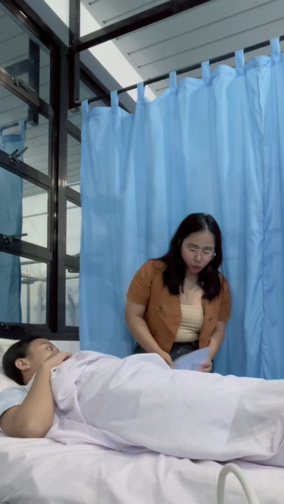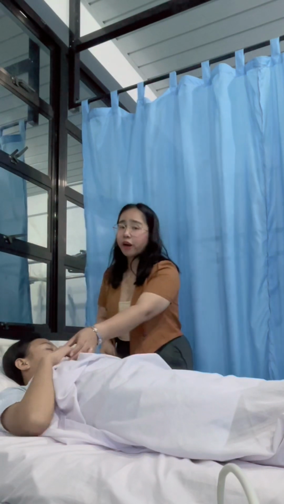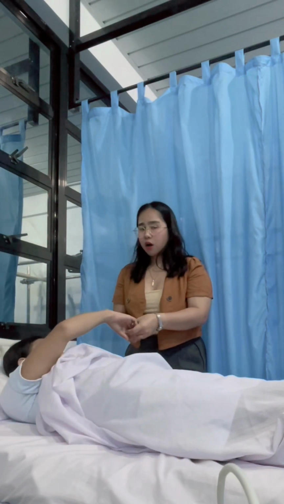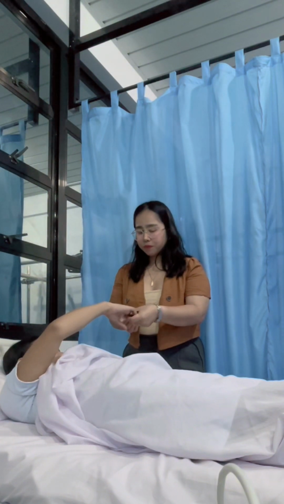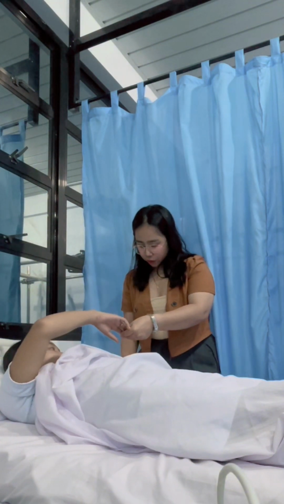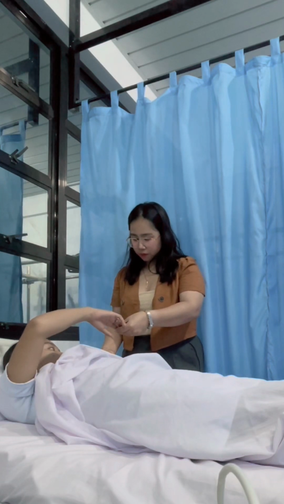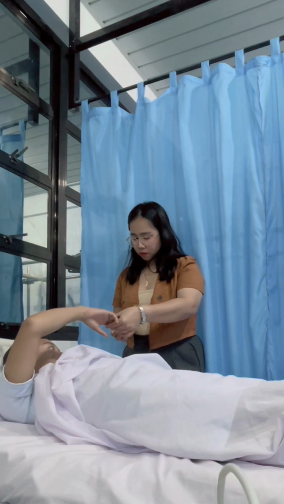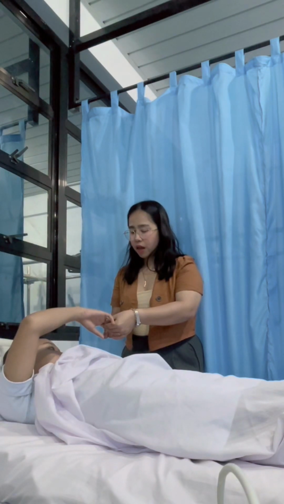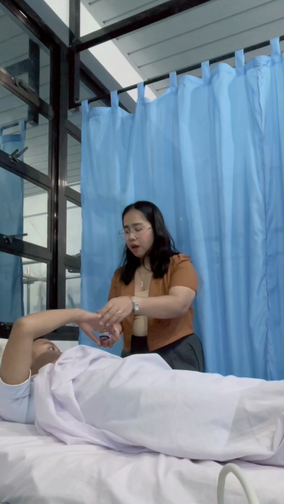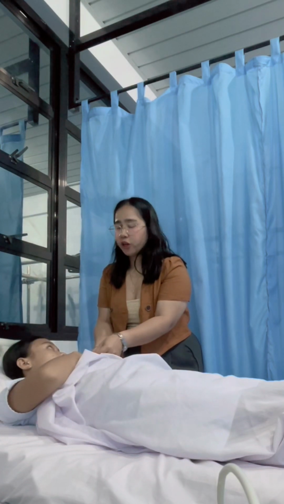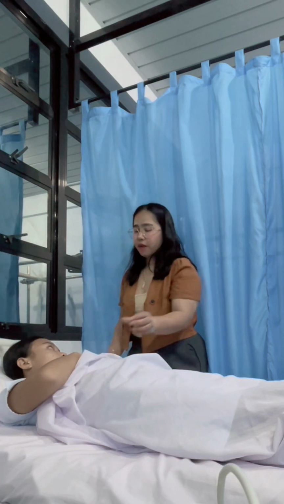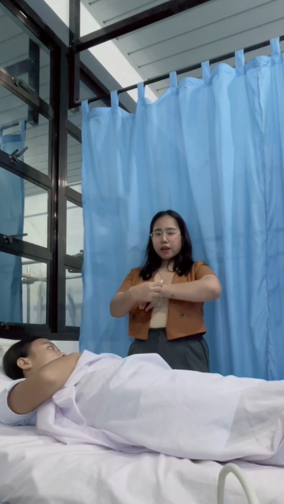The next, you need to clean the area where you're going to put the pulse oximeter. And then after you clean the area, insert the pulse oximeter on the index finger of the patient, and then put his or her hand over her chest, and then start counting her breathing for 30 seconds.